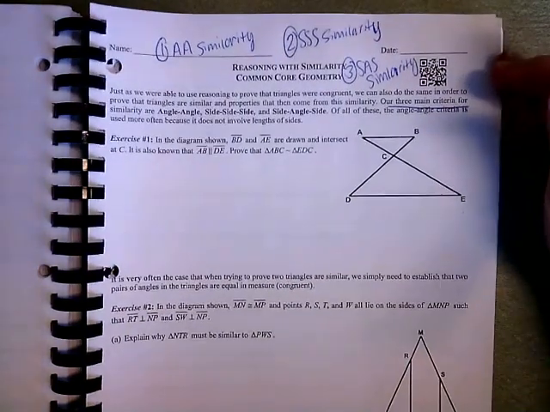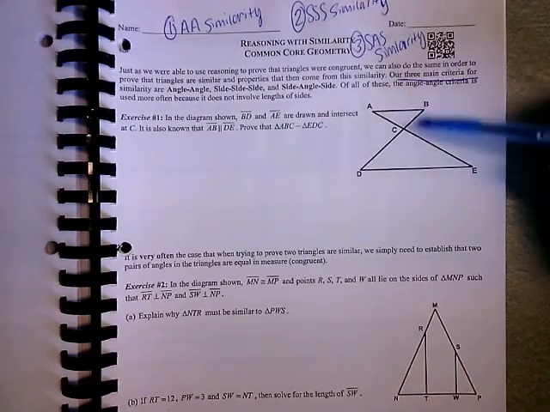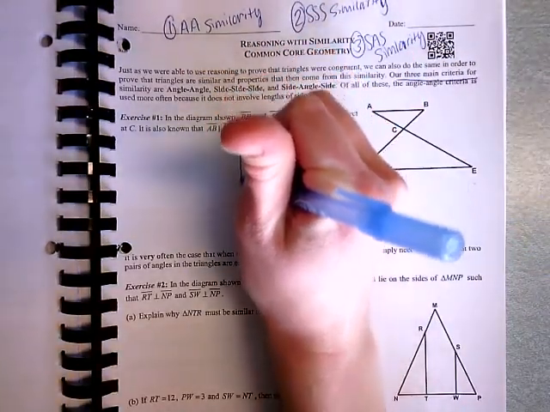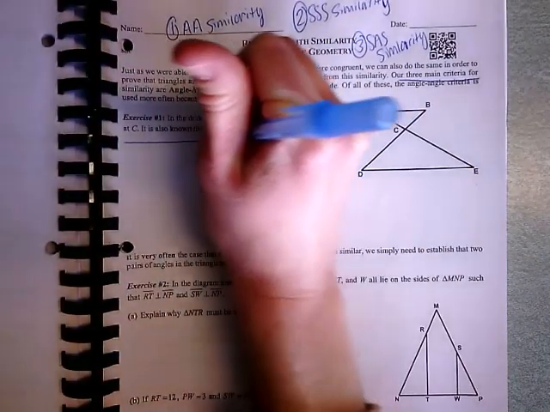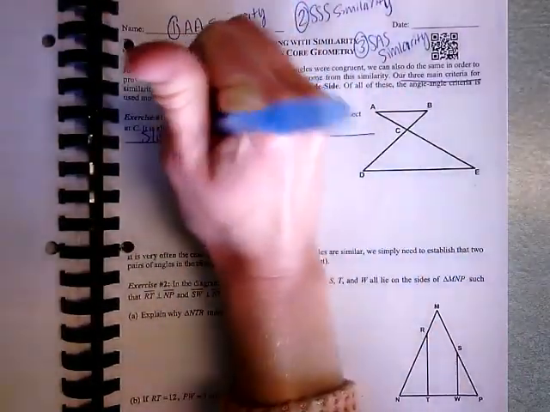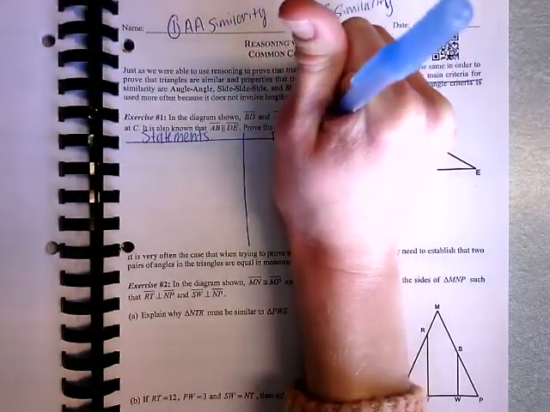Okay. So let's go back to exercise 1. So let's take a look at it. In the diagram shown, BD and AE are drawn and intersect at C. It is also known that AB is parallel to DE. We want to prove that triangle ABC is similar to triangle EDC. Now we're going to set it up like we do with our congruent proofs. So we're going to have our statements, and we are going to have our reasons.